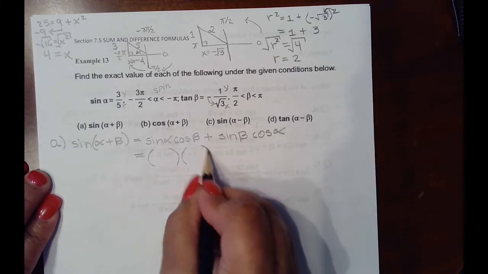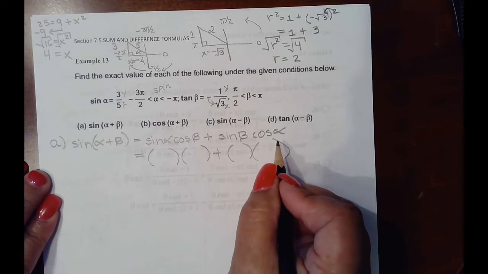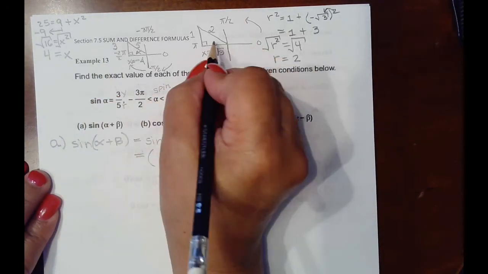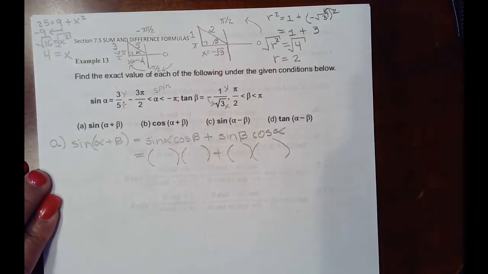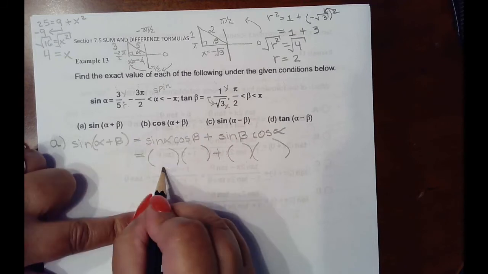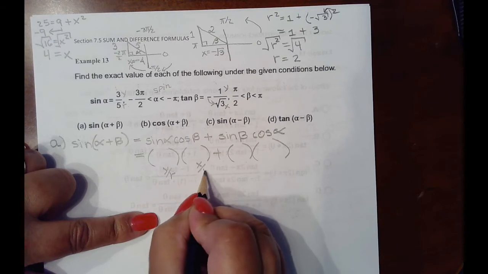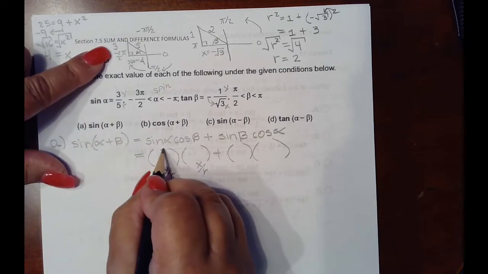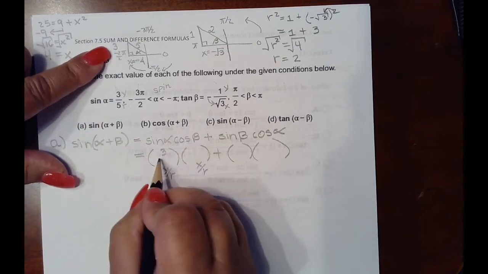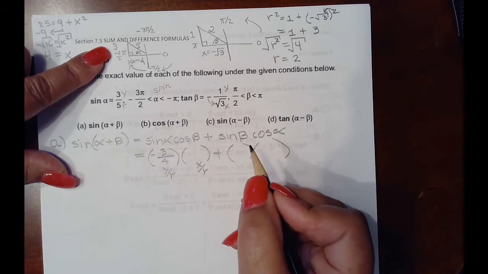Okay, we're going to pluck these values right off of the triangle. So sine of alpha, that's from this first picture. Second triangle was my beta triangle. So sine of alpha is y over r. Remind yourself how you're going to construct these values. So the y value is 3, and the x value was negative 4. I'll just pop that negative right out there.